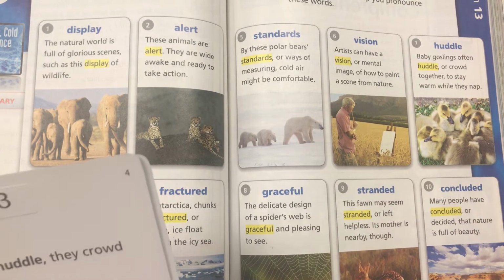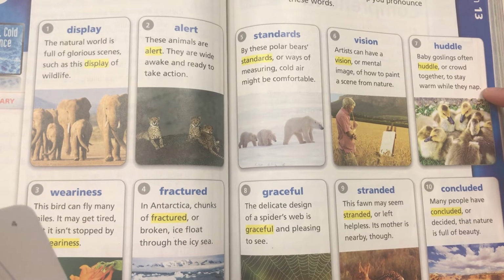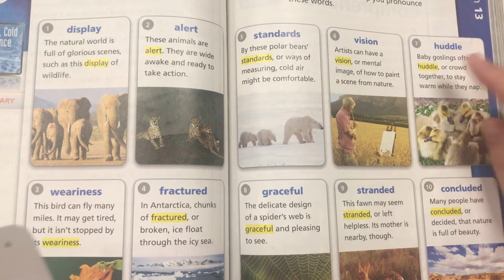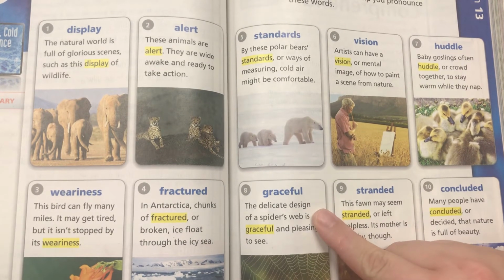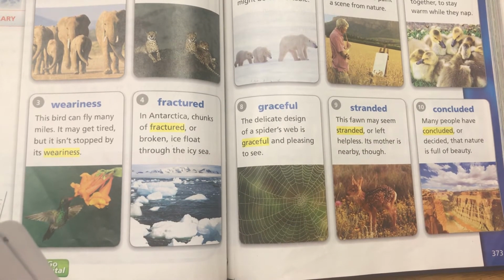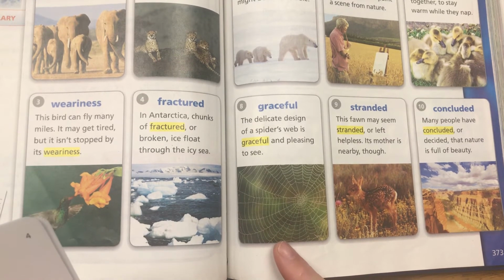Number 7 is huddle. Baby goslings often huddle or crowd together to stay warm while they nap. So a huddle means they crowd together. Number 8, graceful. The delicate design of a spider's web is graceful and pleasing to see. Something that moves smoothly and with ease is graceful.